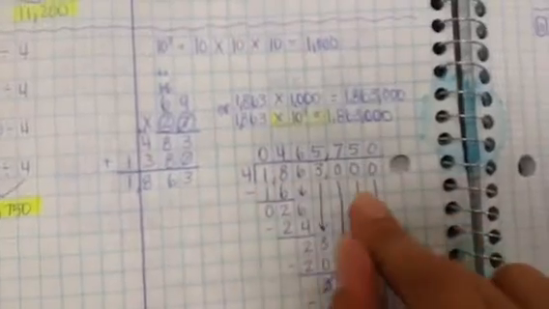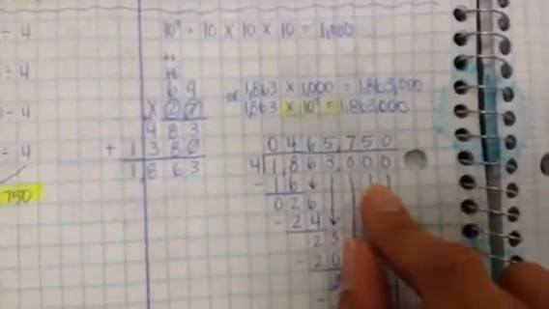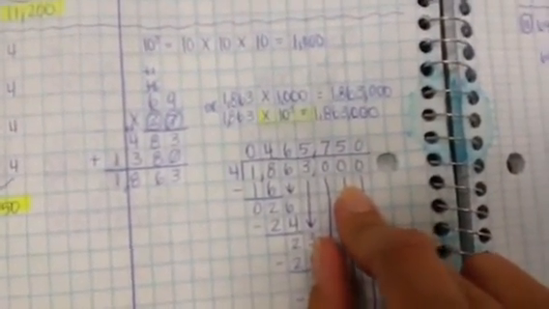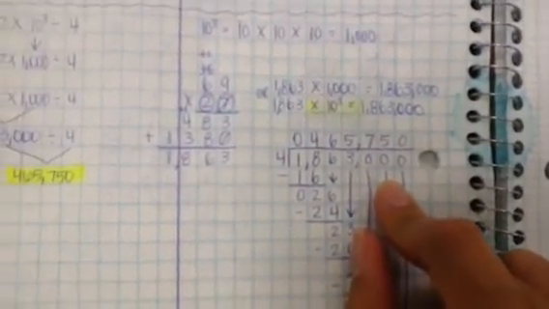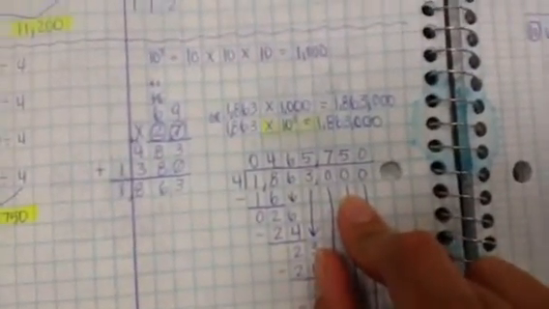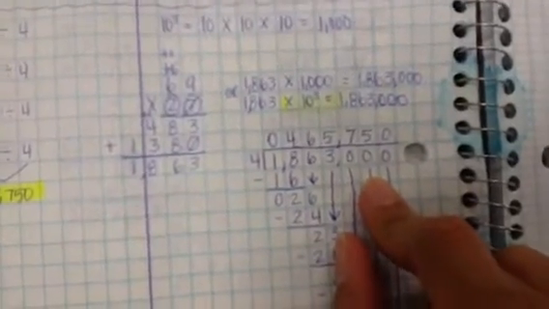Let me explain this long division. Raise your hand if you're still struggling with that. Make sure you get me to help you. You can ask a parent to help you, ask a friend in class to help you. You need to make sure that you know how to work these problems out. Ask for help.